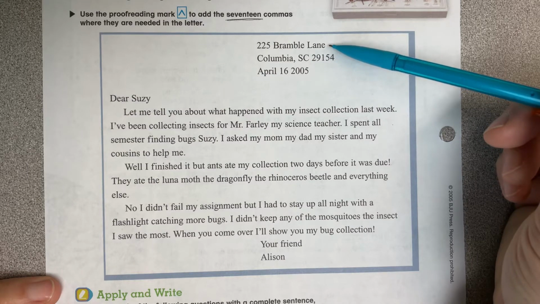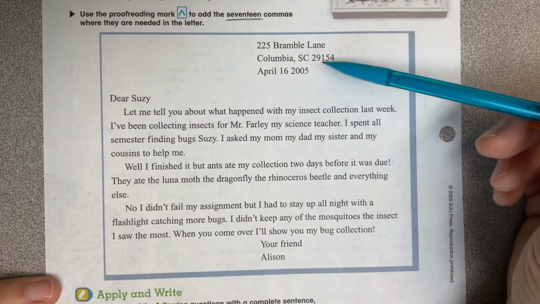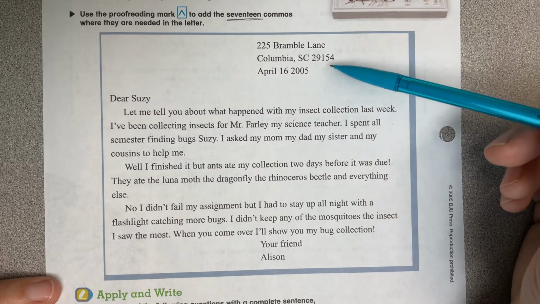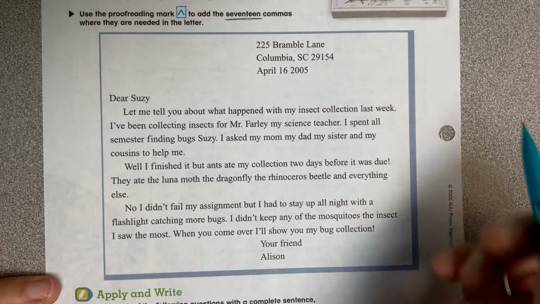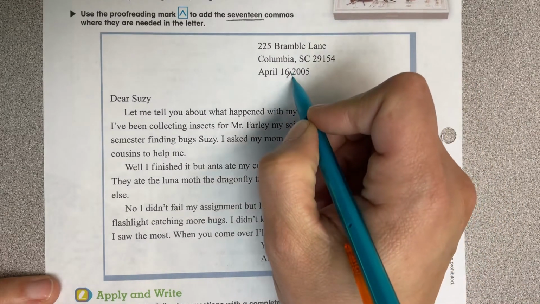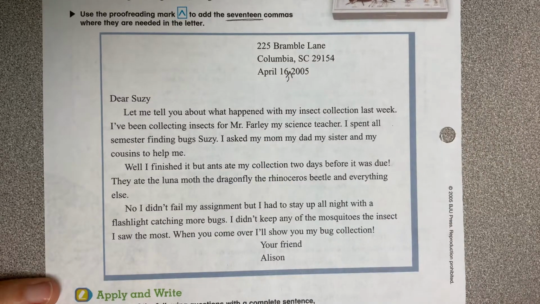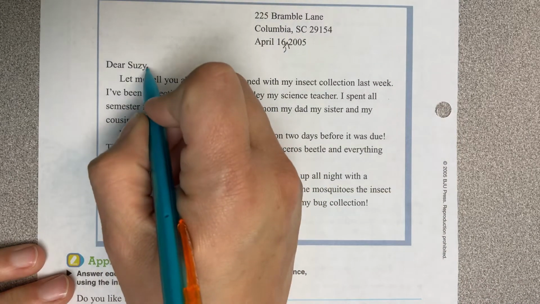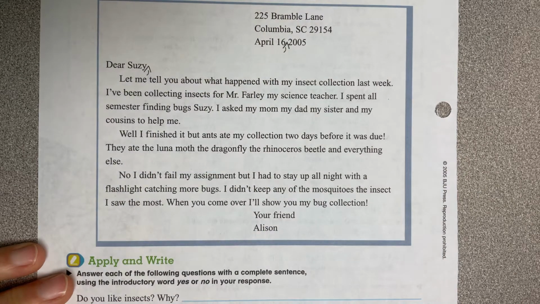We have 225 Bramble Lane, Columbia, comma, South Carolina, 29154. That comma is perfectly in the right spot. Then we have April 16, 2005. Well, we know from our rules on the front and from writing the date that our comma goes in between 16th and 2005. Down here, we want to put a comma right after Susie, Dear Susie, because that's the introduction to our letter.